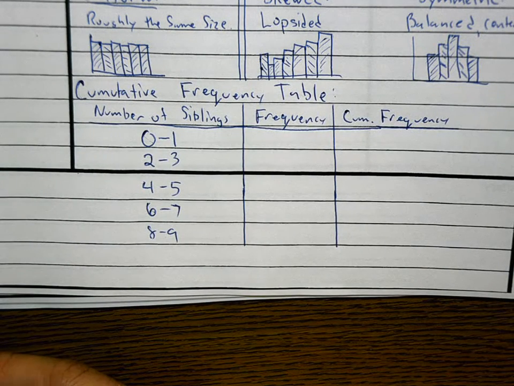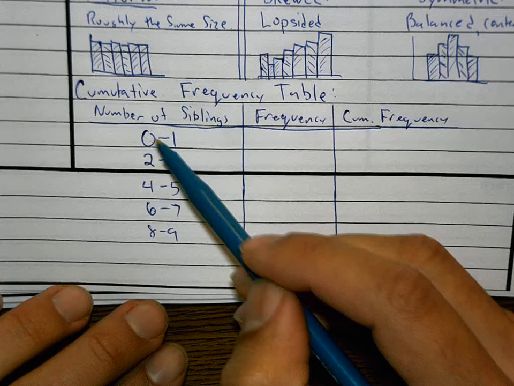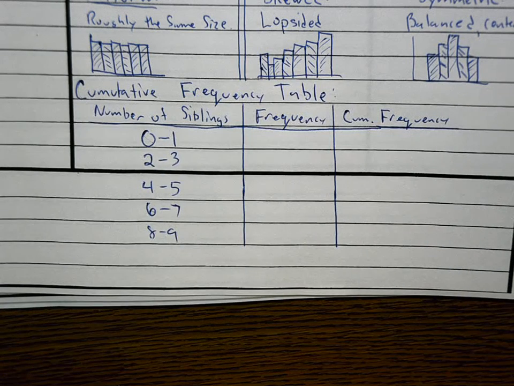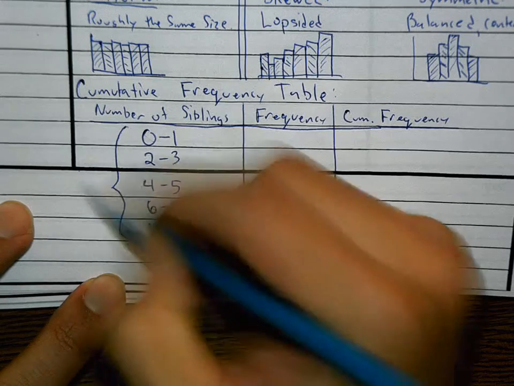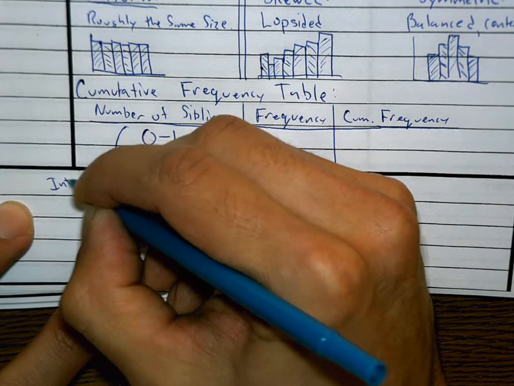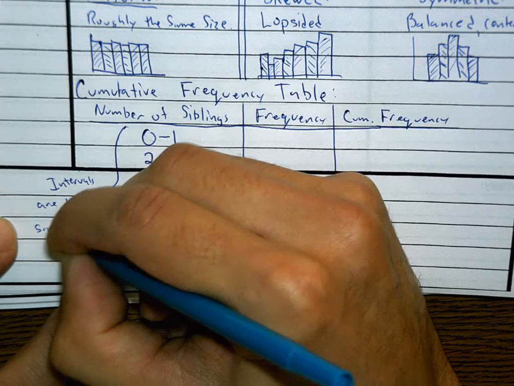So just like before, all of you are going to fall into one of these categories, right? My intervals are the same size. I'm going to make sure I talk about intervals are the same size. And guess what?